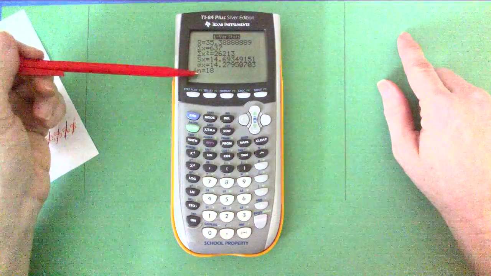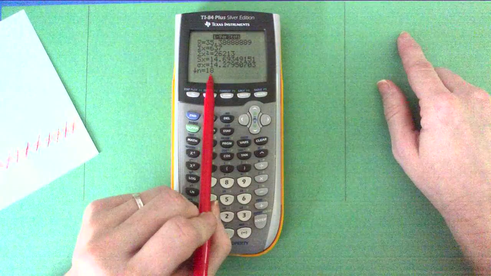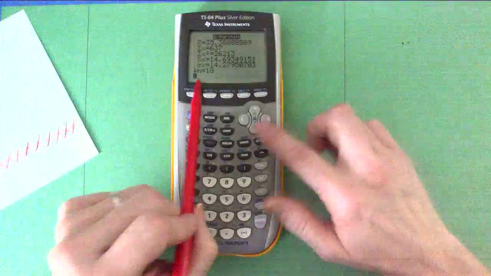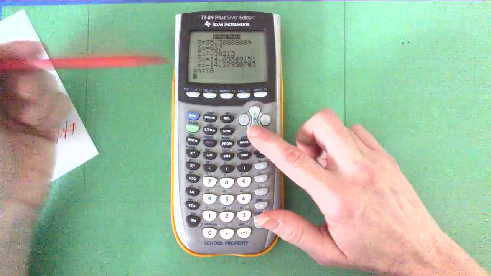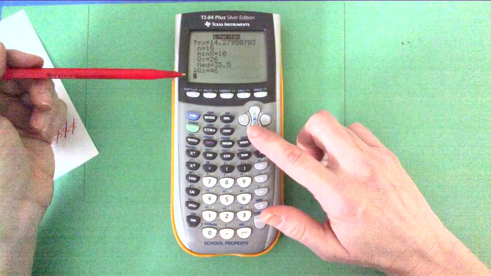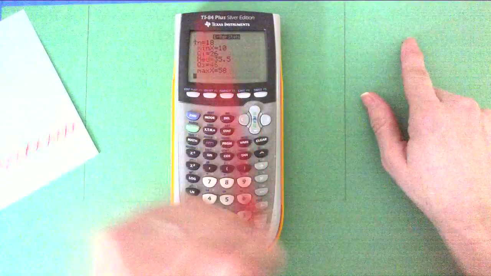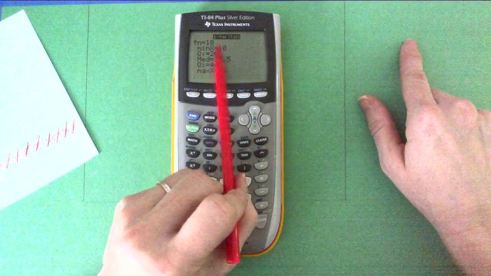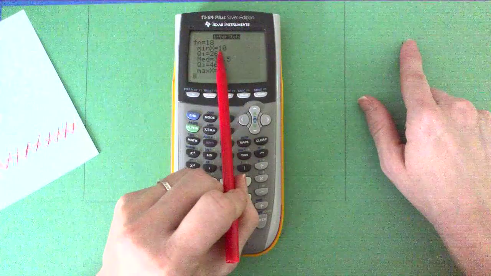Now, this N is interesting. N equals 18. That means there were 18 data points that I entered from my stem and leaf plot. It's the number of numbers I have. Now, if I arrow down a little bit more, I get some interesting points here. I get the minimum is 10, and indeed, 10 was my lowest data point.